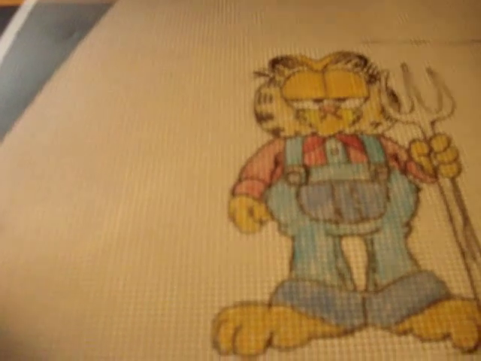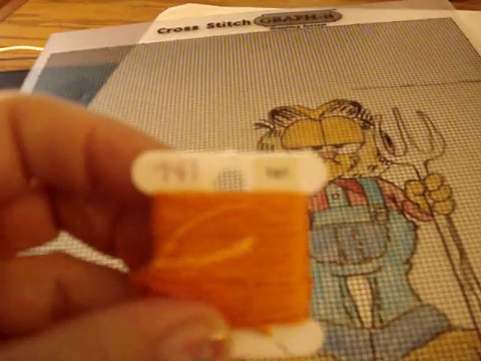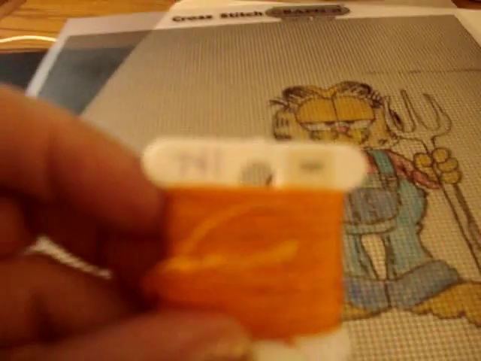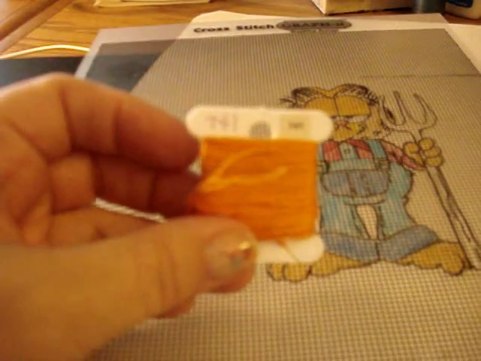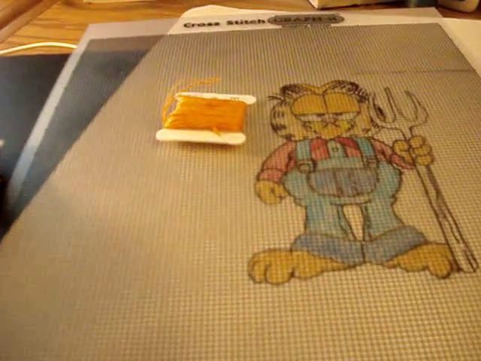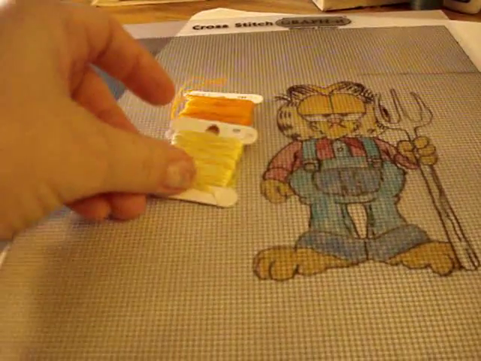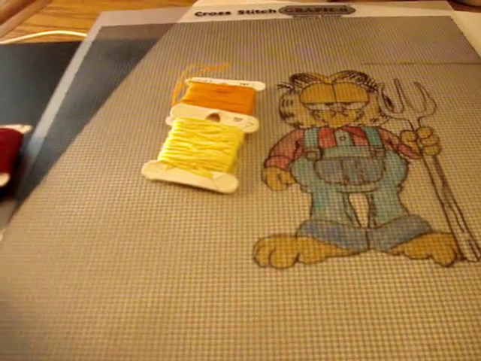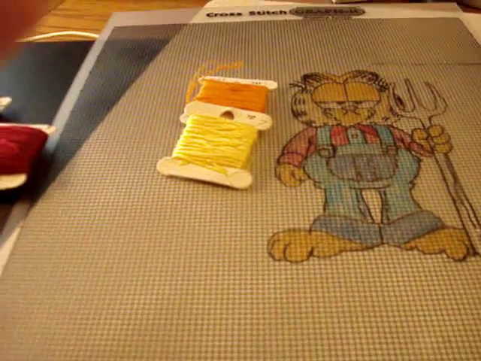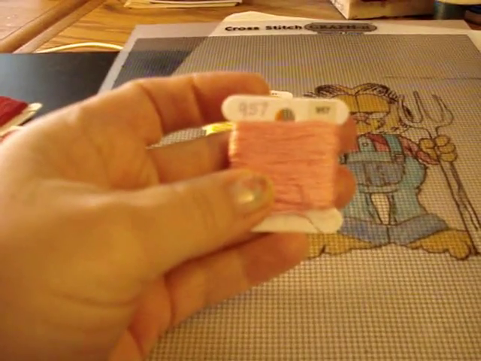Now, what colors I've chosen are, for the Garfield itself, it's not going to focus in. Okay. 741 for the body. 727 for his face. 957 for his nose.